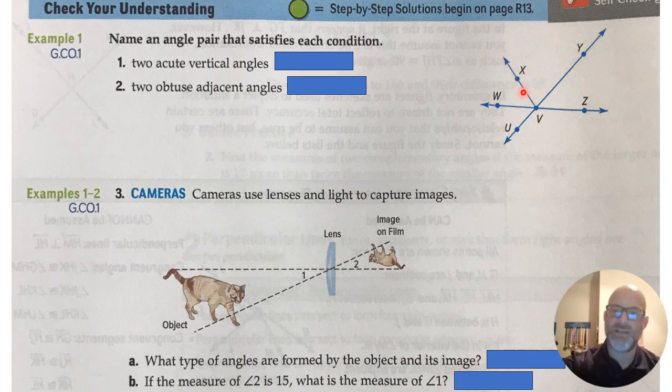If you delete this ray from your mind and just focus on these two lines, you'll see that they're intersecting, forming vertical angles here and here. And these angles are both acute. These are acute vertical angles. So WVU and YVZ.